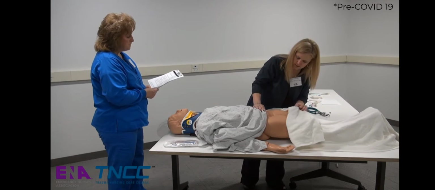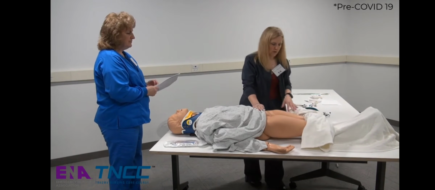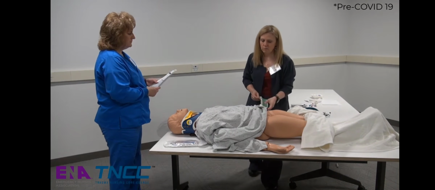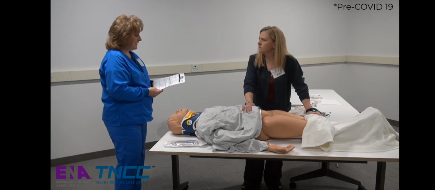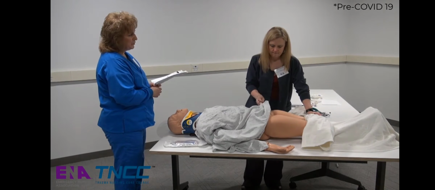Okay, and we're going to check the perineum to see if there's any discharge or bleeding. There's no abnormalities noted. Okay, then we'll consider placing a Foley catheter at this time because the patient is receiving fluid resuscitation. So there are no contraindications, and a catheter is indicated for monitoring output, and a urinary catheter is placed with clear yellow urine return.